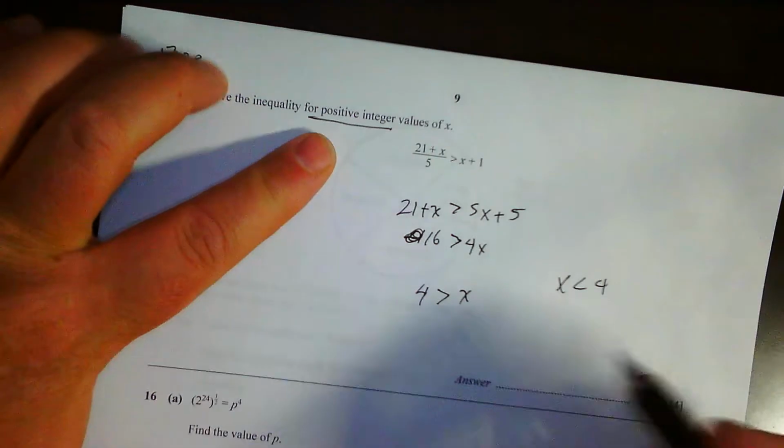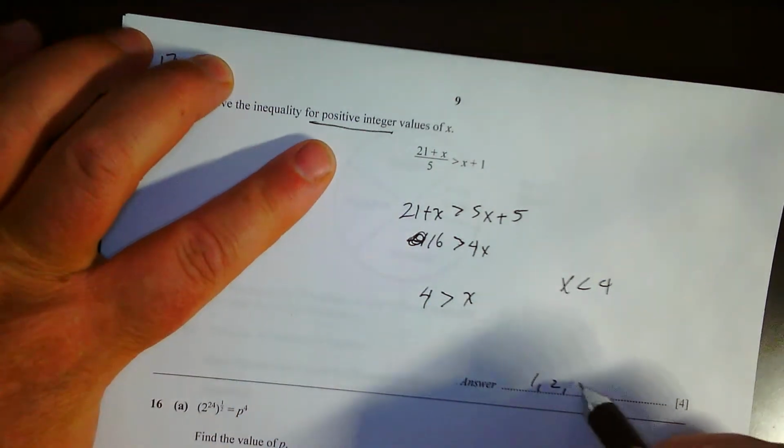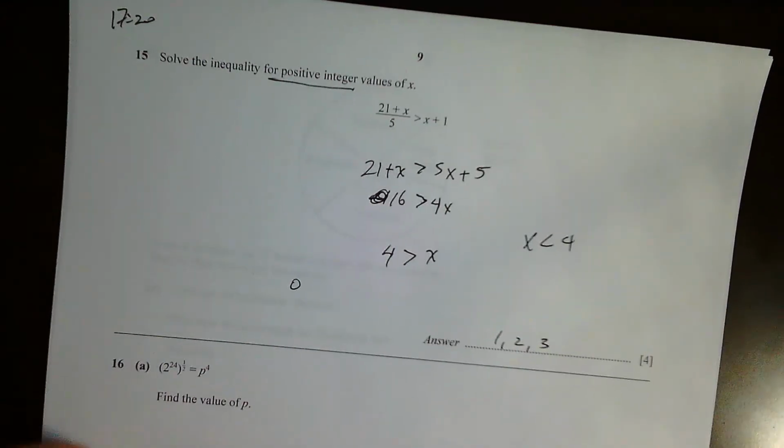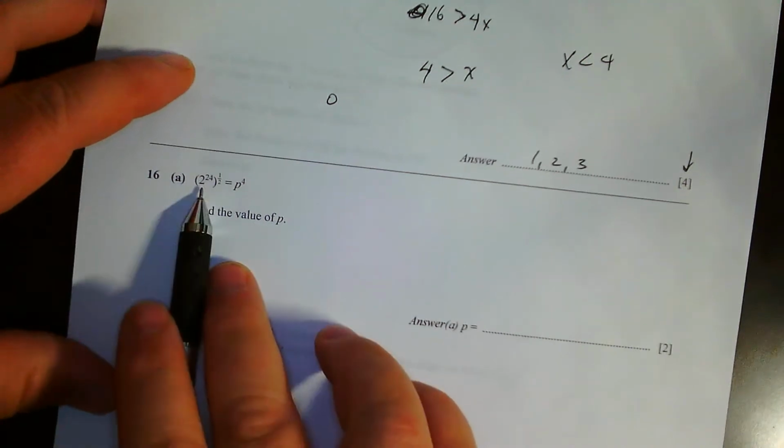You see positive integer values. So that would be 1, 2, 3. 0 is not positive or negative, and it's less than 4, so it's 1, 2, 3, I think. That's a 4-point question right there. Dang. Okay, find the value of p.